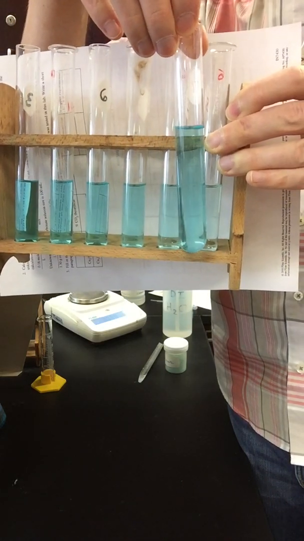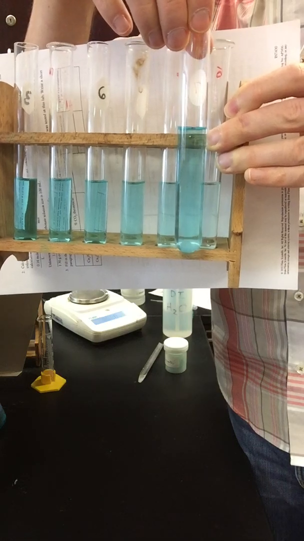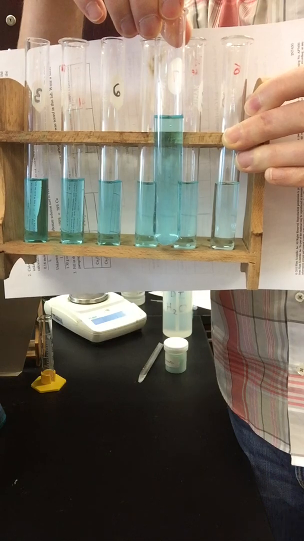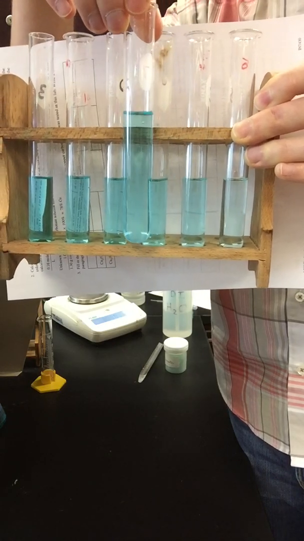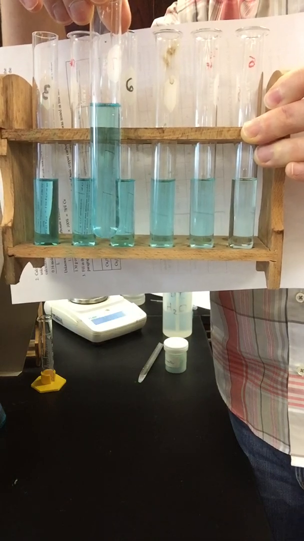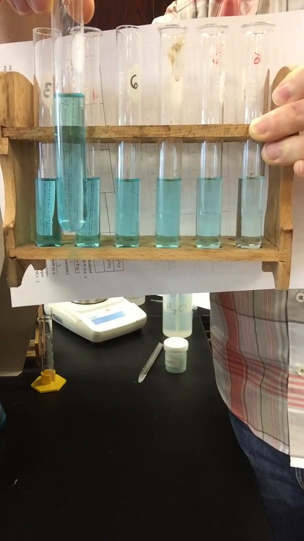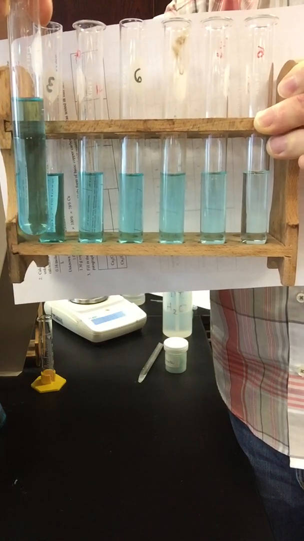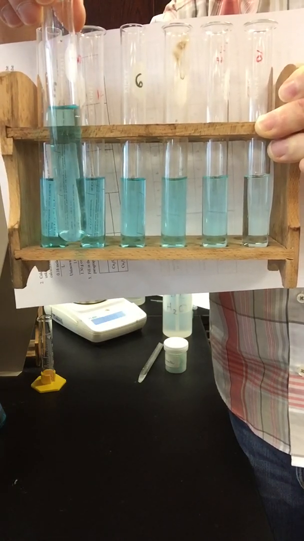So I'll hold it right next to test tube number 6, test tube number 5, test tube number 4, test tube number 3, test tube number 2, and test tube number 1. And remember, I'm going to put that in front of the paper as opposed to the wood.